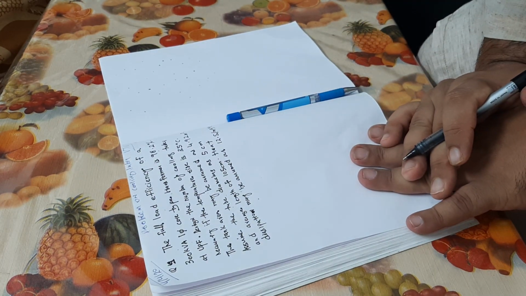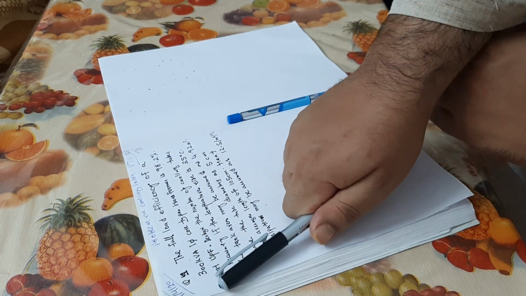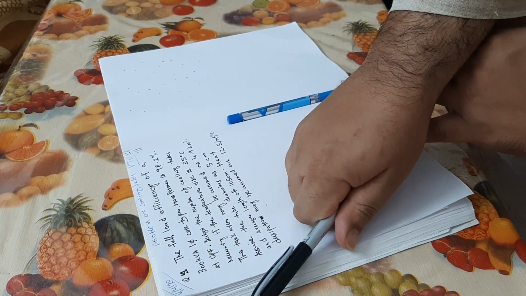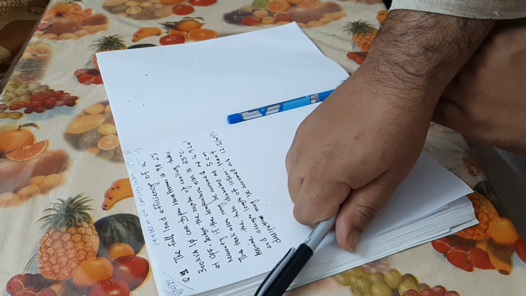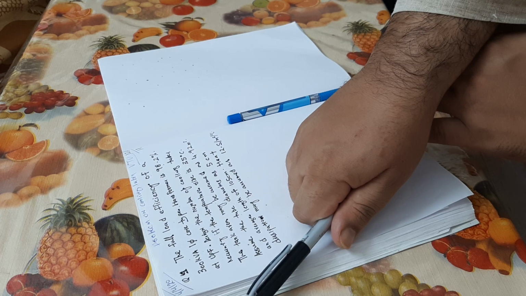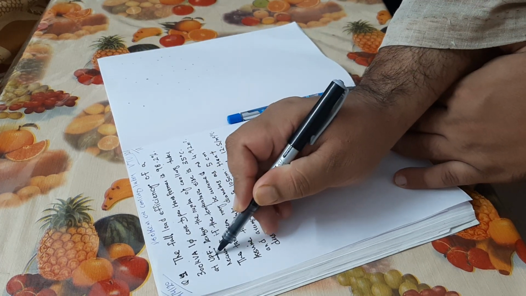Let's read the problem. The problem states: the full load efficiency of a 300 kVA single phase core type transformer is 98.2% at unity power factor. UPF means unity power factor.